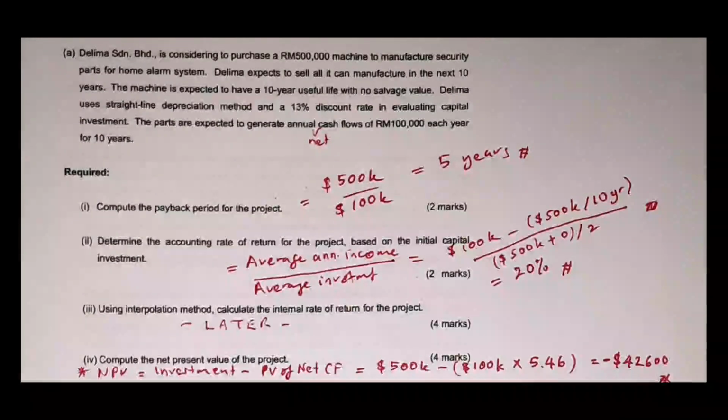Okay, for this question, how much is the average annual income? Income, another word for income is profit. So how much is the profit for this machine annually, every year? So every year, the profit is like this. See next to the formula there? To calculate the profit, the basic calculation is revenue minus expenses.